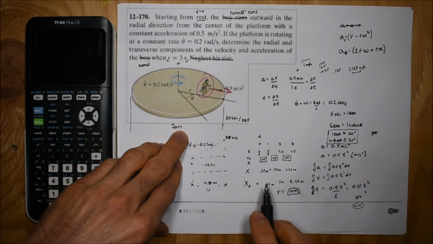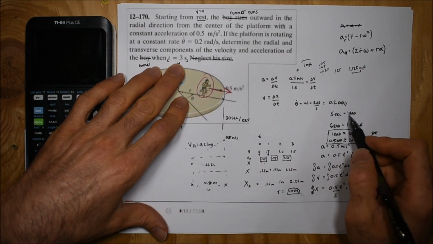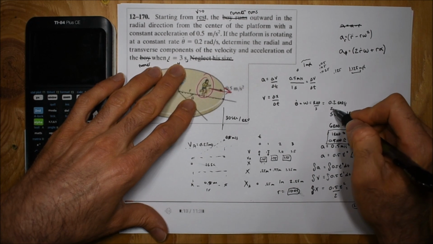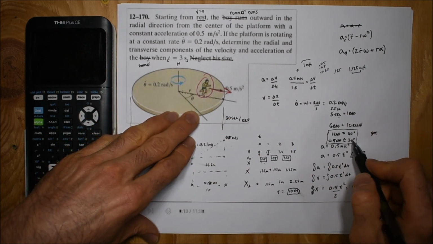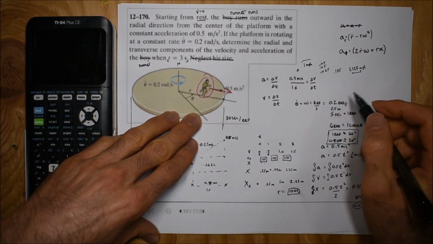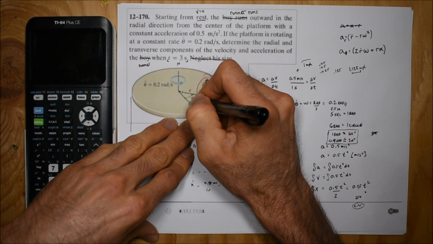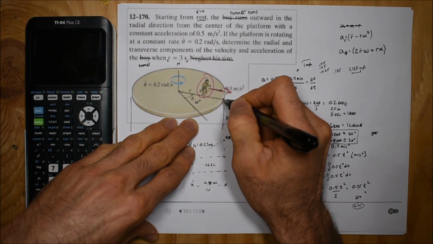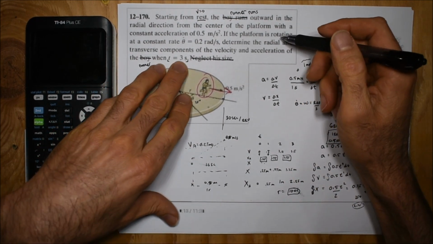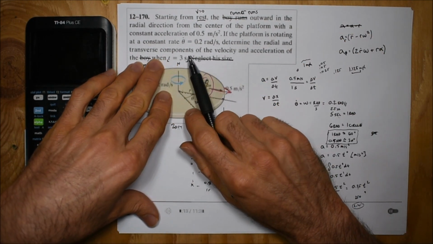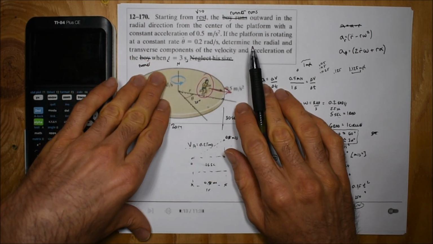All right, so you're saying in 3 seconds, this person's not even going to go 1 radian? Hell no. So let's say the runner was going 0.25 seconds. It would go 30 degrees. But we're only going like 25 degrees. So it literally starts going this way, and in about 25 degrees, it'll be at the end of the disc in 3 seconds, and then it wants to know to determine the radial and transverse components of the velocity and the acceleration.